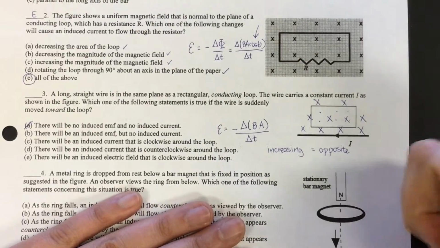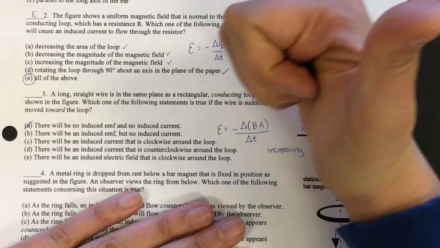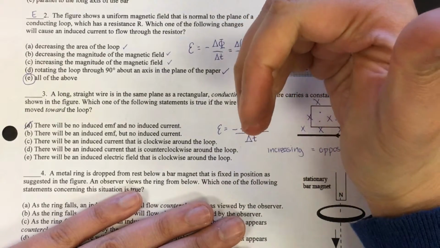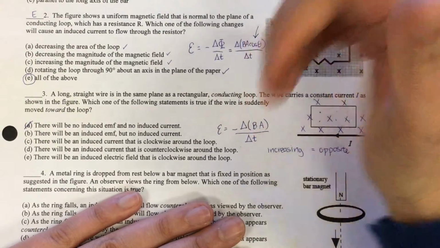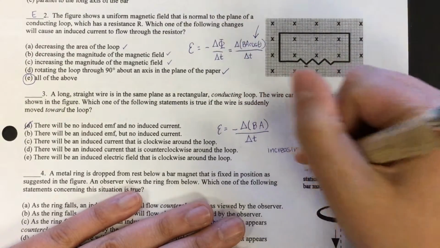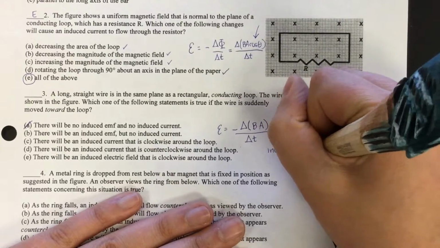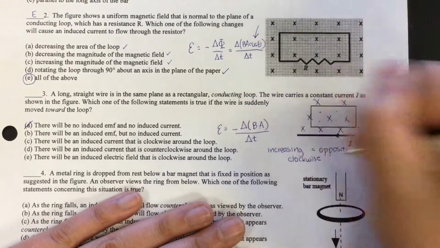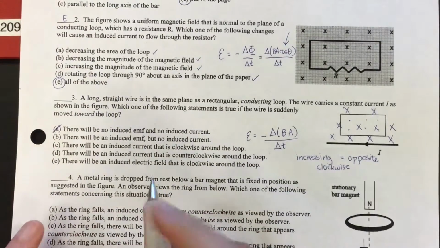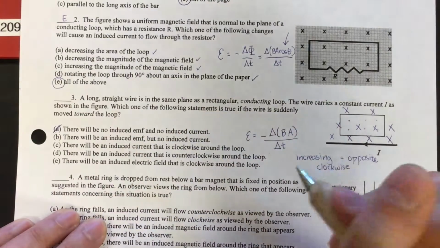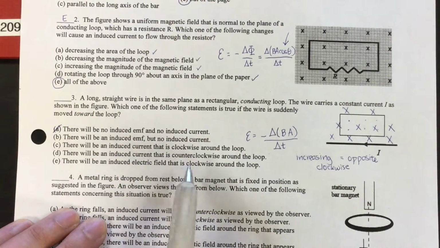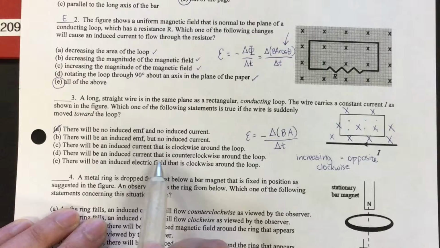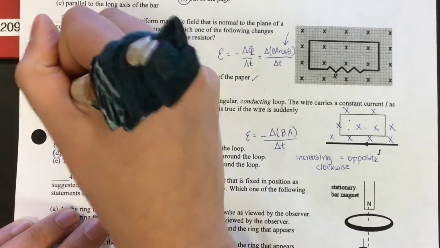Finally, putting my thumb in the direction of the dots, out towards you guys, my fingers are going to curl counterclockwise. So, what am I looking for in my answer? I'm looking for something that has a current counterclockwise. So that would be D.